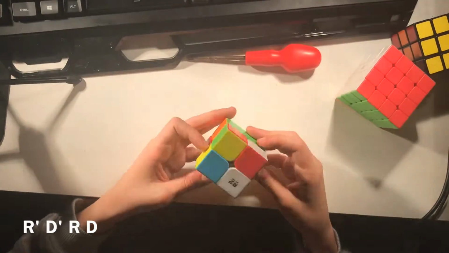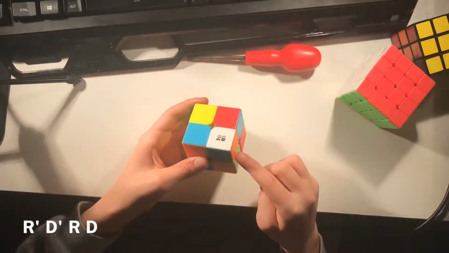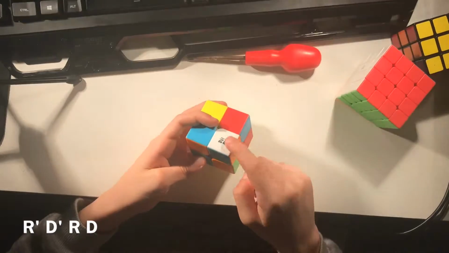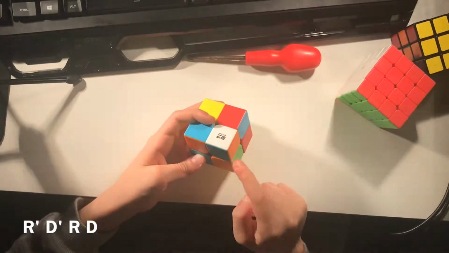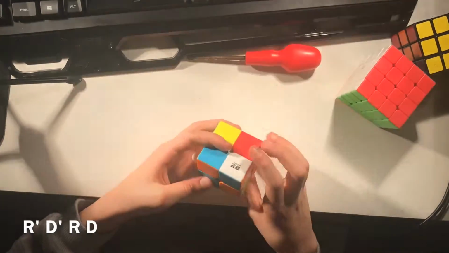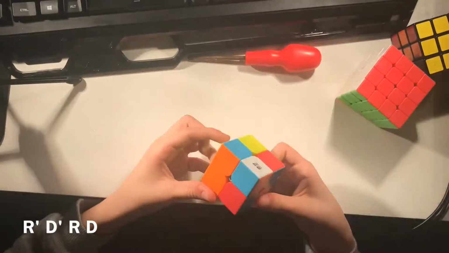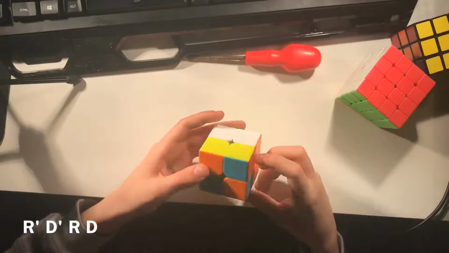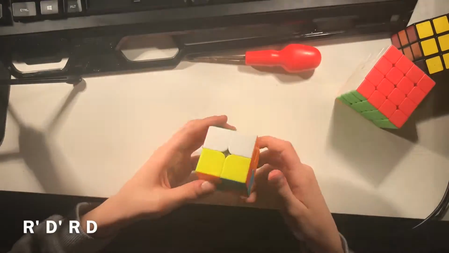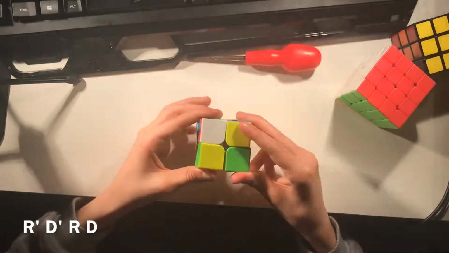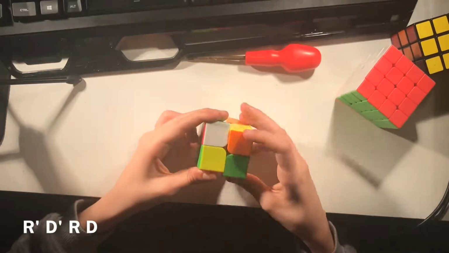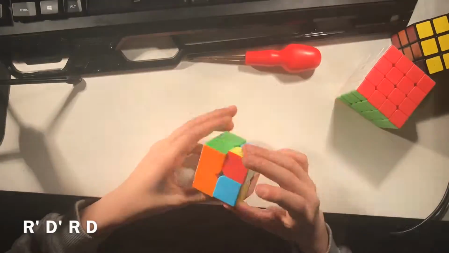For example, this piece doesn't go here because neither of these colors match up with this. So you know it needs to go here. When you have put it under where it needs to go, you do R' D' R D, R' D' R D, R' D' R D.